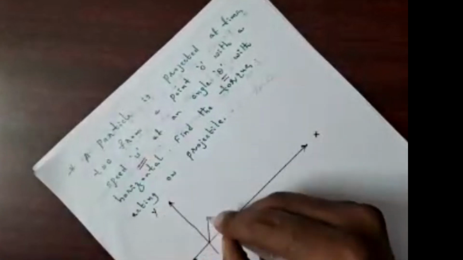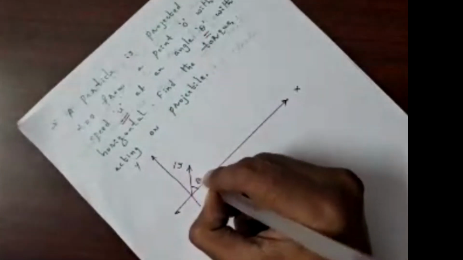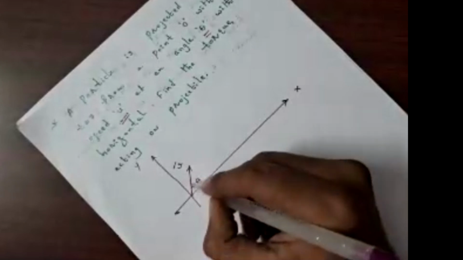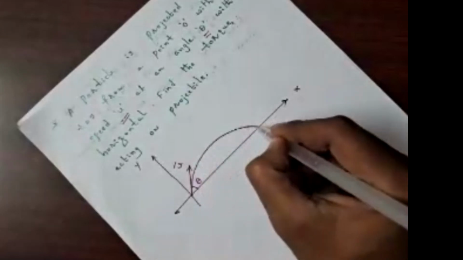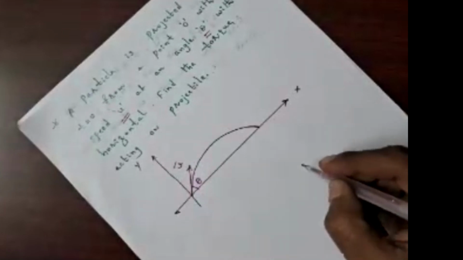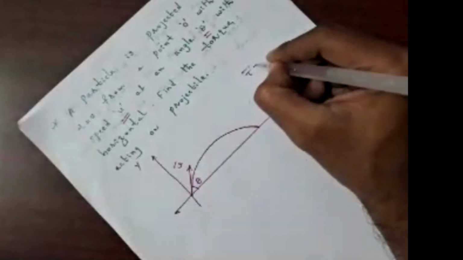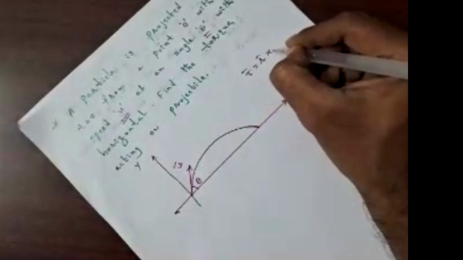So I'm taking one plane, x-axis, y-axis, and a particle is projected like this with the speed u bar by making an angle theta with the horizontal, and thereby it follows a parabolic path. Now we need to calculate the torque. Torque is equal to force into perpendicular distance. So here I am representing it in vector form. So tau bar is equal to, what's the formula? r bar cross f bar.